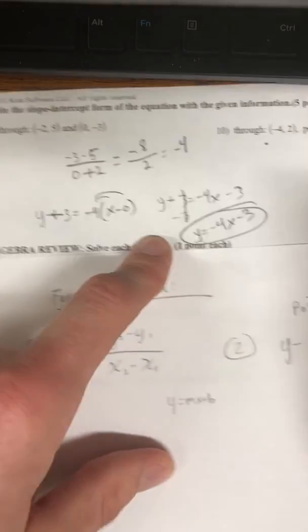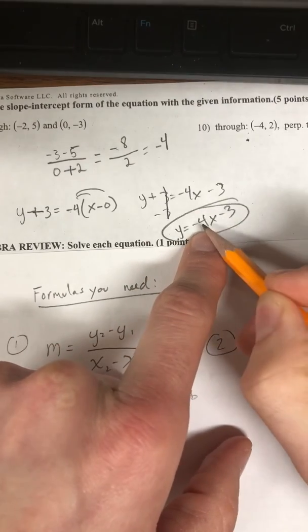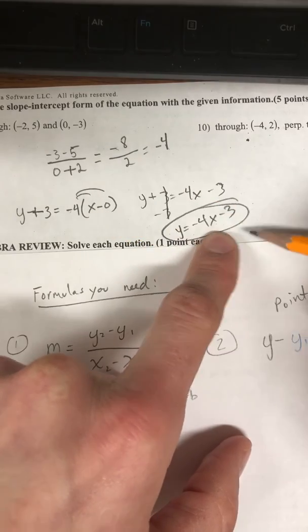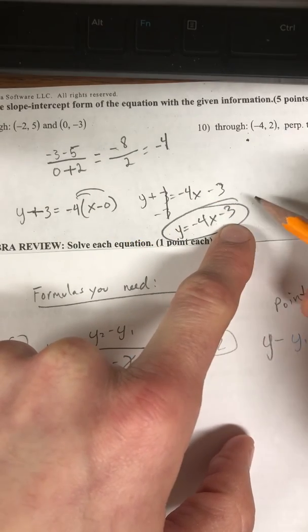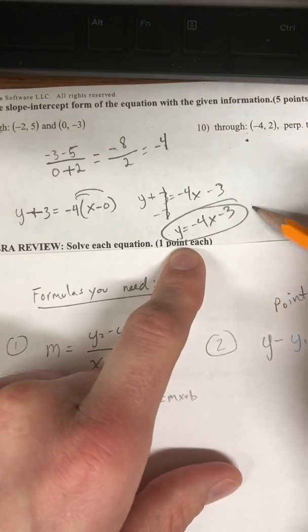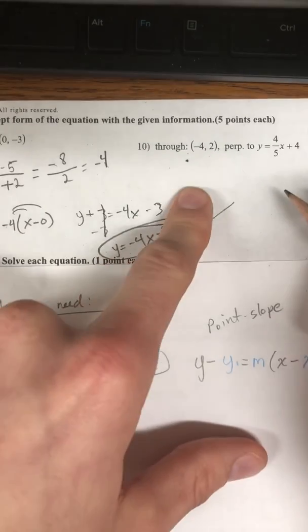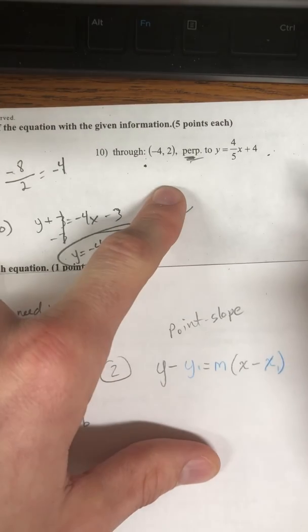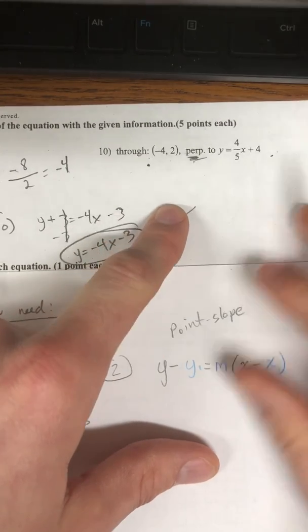What does that tell me? This is slope-intercept. My slope is -4. Obviously, it's the same -4 as here and here. And my y-intercept, my b, is -3. And that is done. This one is perpendicular. You need to know what a perpendicular slope is. It is not the same.